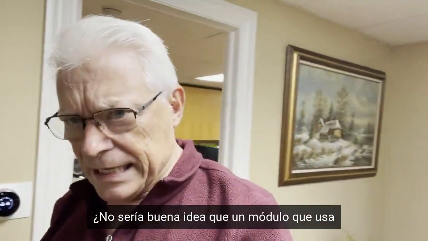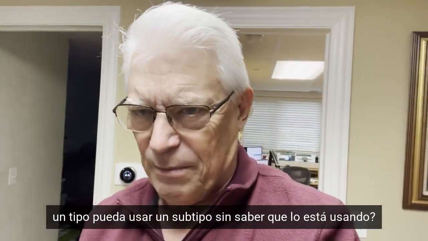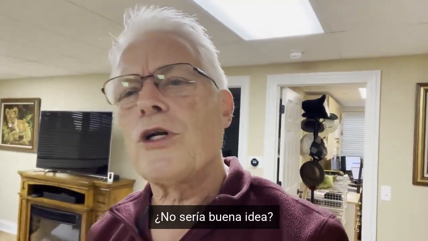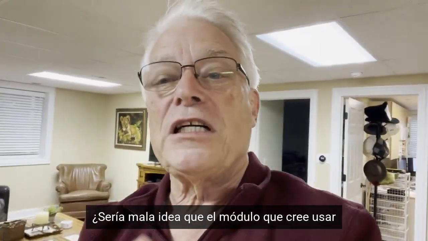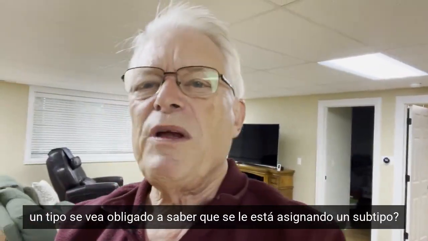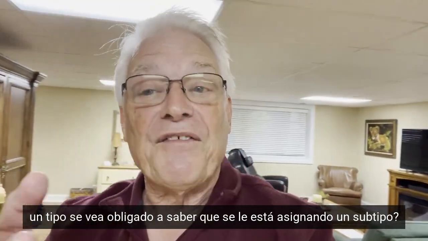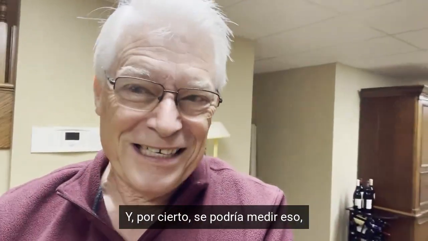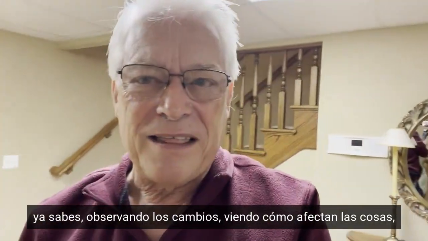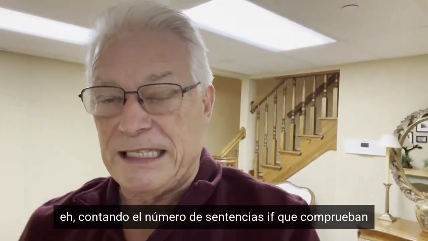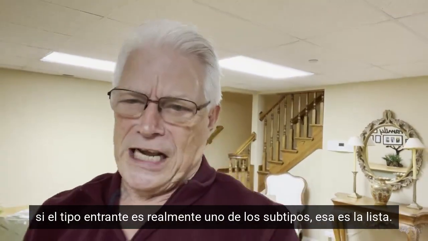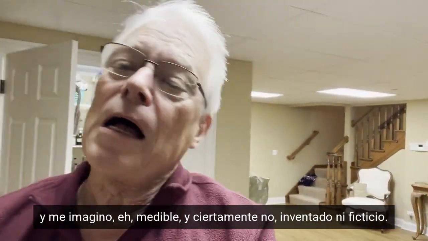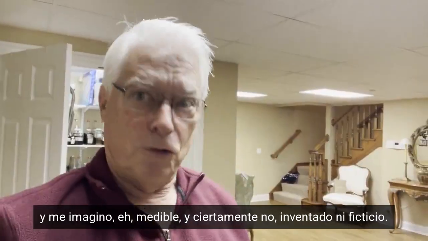We can have types and we can have subsidiary types. Isn't it a good idea that a module that uses a type can use a subtype without knowing that it's using a subtype? Wouldn't that be a good idea? Would it be a bad idea for the module that thinks it's using a type to be forced to know that it is being given a subtype? That's the Liskov substitution principle, right? And by the way, you could measure that. Just look at the changes, see how they affect things, count the number of if statements that check whether or not the incoming type is actually one of the subtypes. That's the Liskov substitution principle. So probably a reasonable principle, and I would imagine measurable, and certainly not made up and fictional.